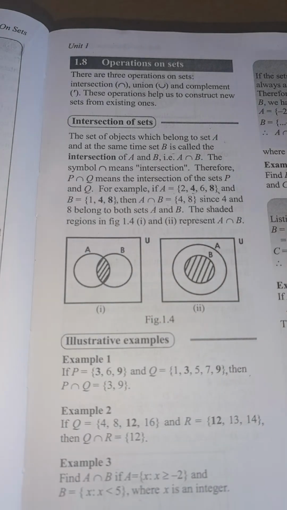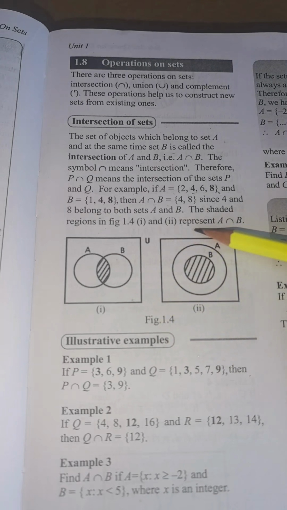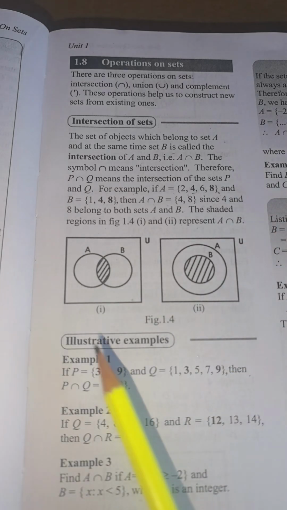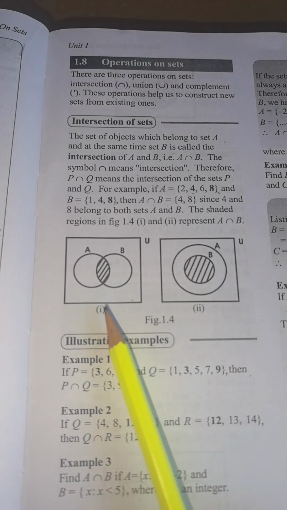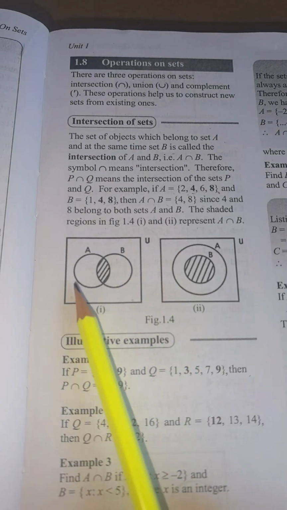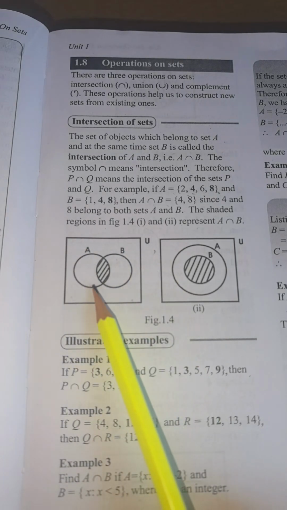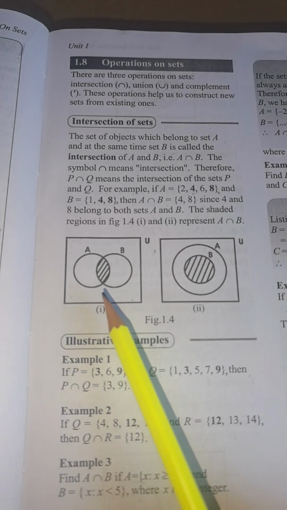That's the simplest one. Now, we are saying that the shaded regions in figure 1.4, that's part I, and then B, and then part II, represents A intersection B. It's as simple as that. We were introduced to a Venn diagram shortly. So this is the whole region, the universal set, I should call it, that's the U. And then we have the other sets in that particular universal set.